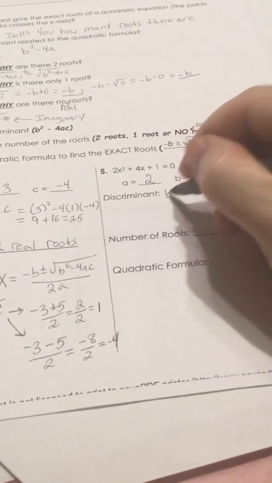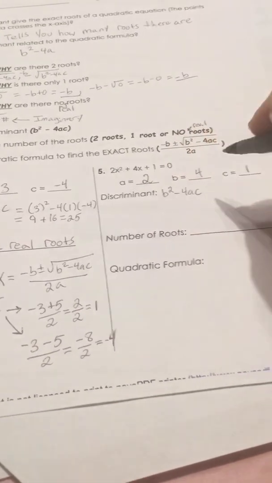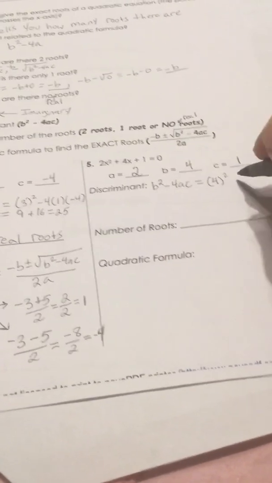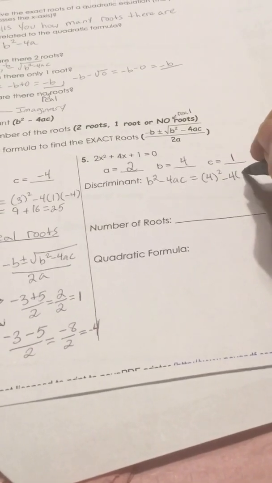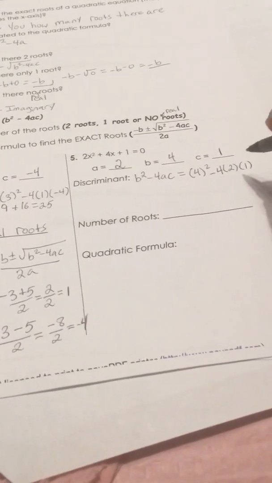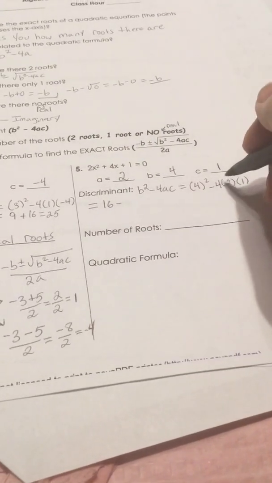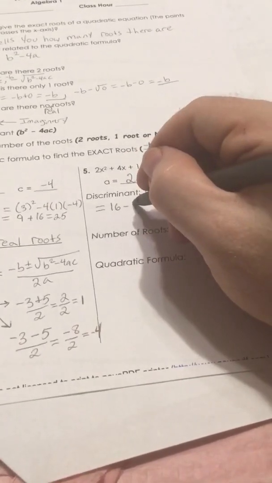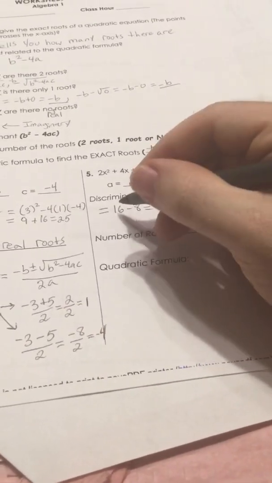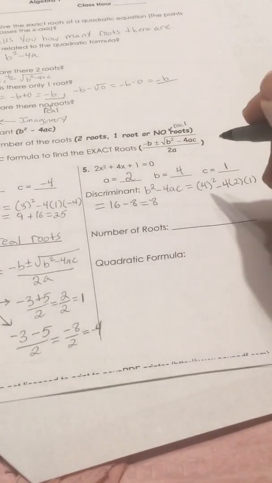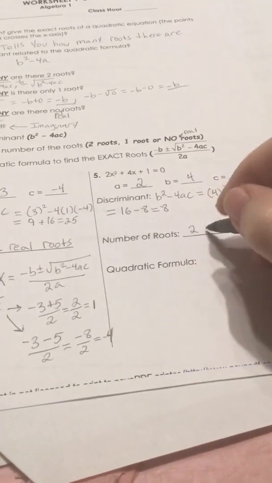Our discriminant, which is b squared minus 4ac, is going to be equal to 4 squared minus 4 times 2 times 1. So this is going to end up giving us 4 squared is 16 minus 4 times 2 is going to give us 8. 8 times 1 is 8. We're going to have 16 minus 8 is 8. It's positive, so there are going to be 2 real roots.